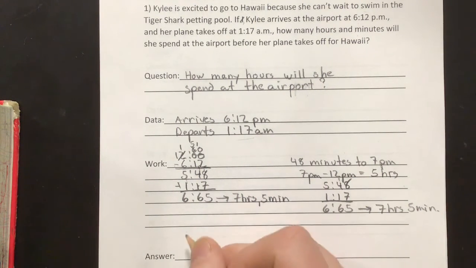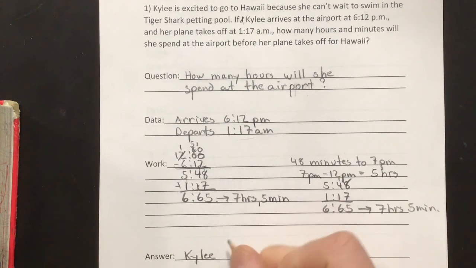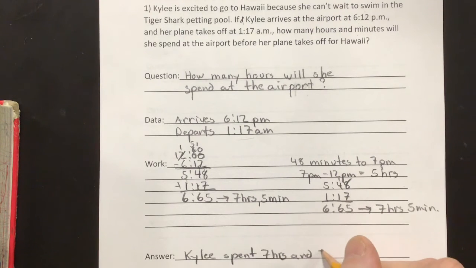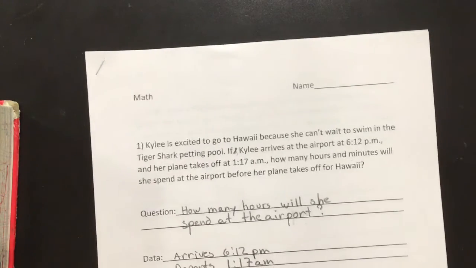So the answer is Kylie spent 7 hours and 5 minutes at the airport. Okay. Remember, you're going to fold this like a hamburger, glue it to page 19 of your math journal.